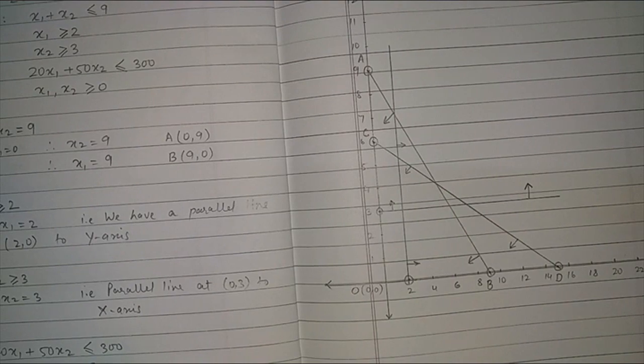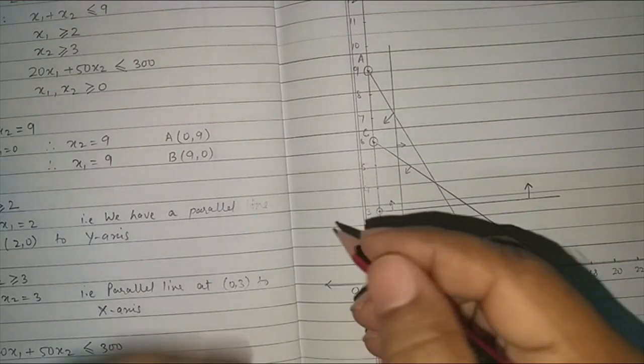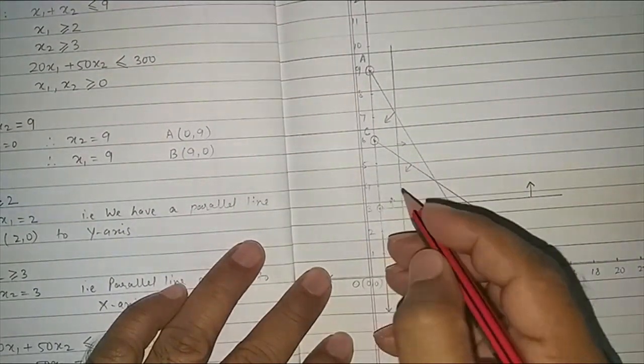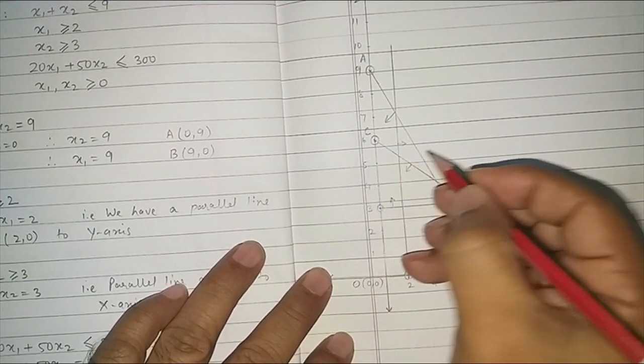Now let us give some point names to the intersection of the lines. I'll randomly give it.